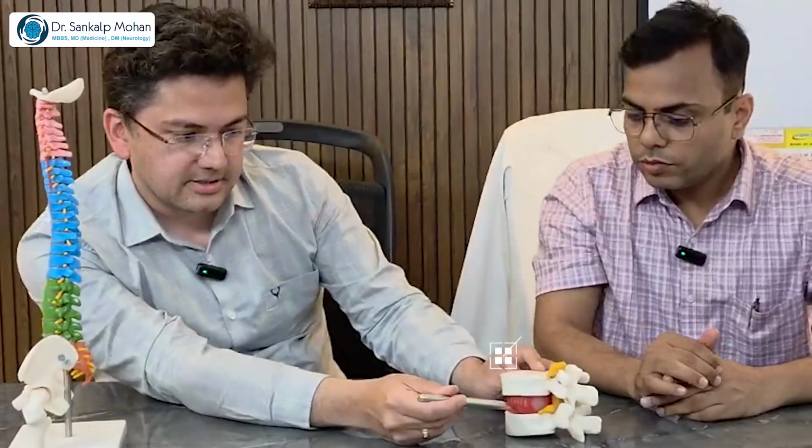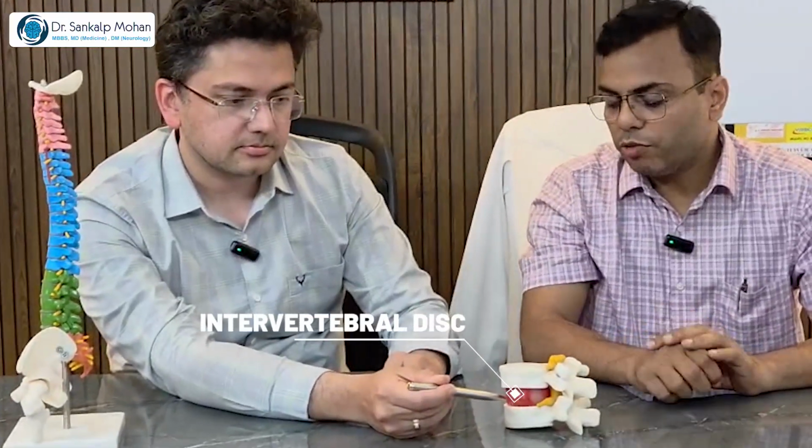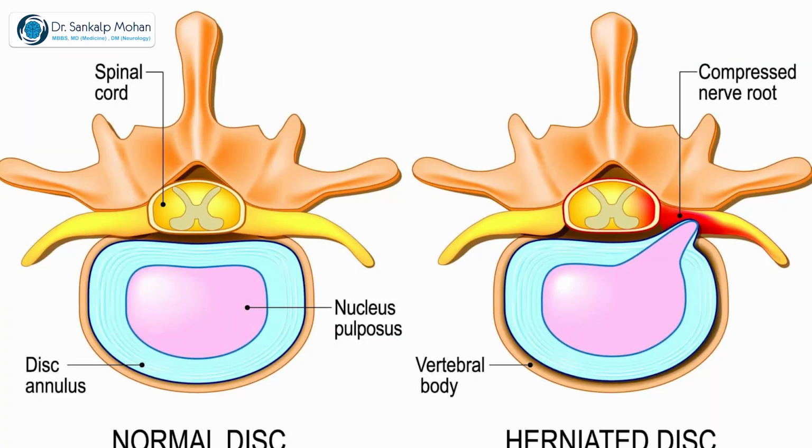And what is this in between the vertebra? So in between the vertebra is the intervertebral disc. What are the parts of the intervertebral disc? Intervertebral disc has two parts, nucleus pulposus, which is inner part, and annulus fibrosus, which is outer part.